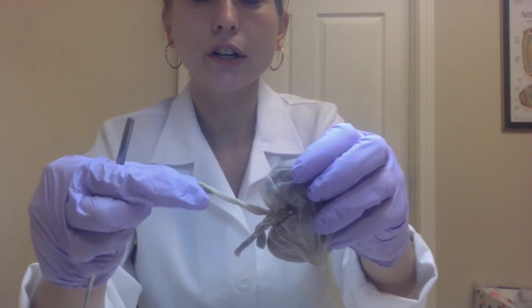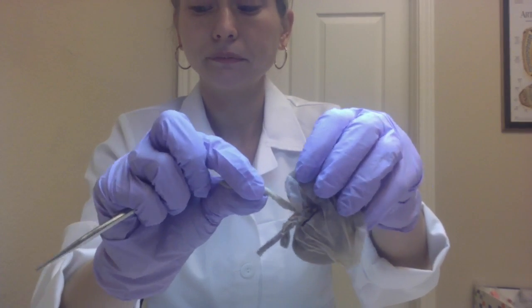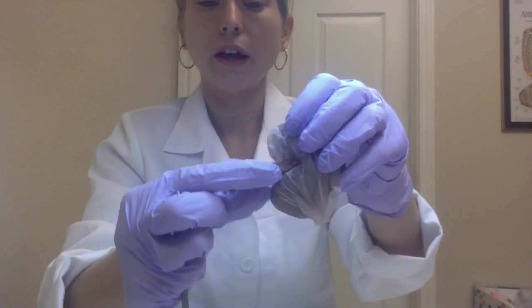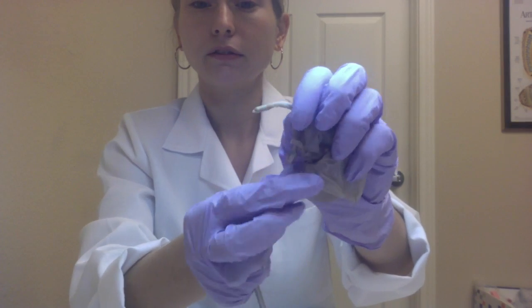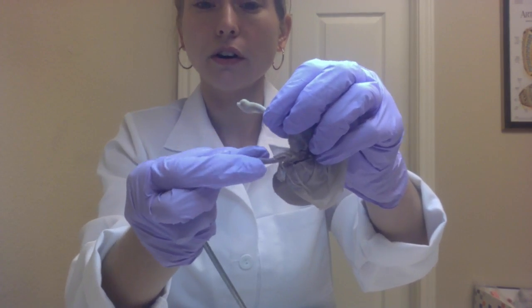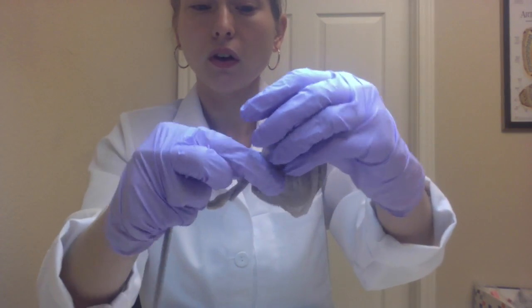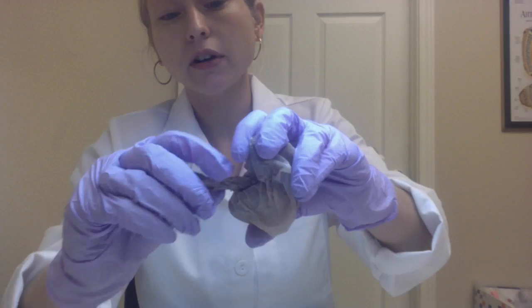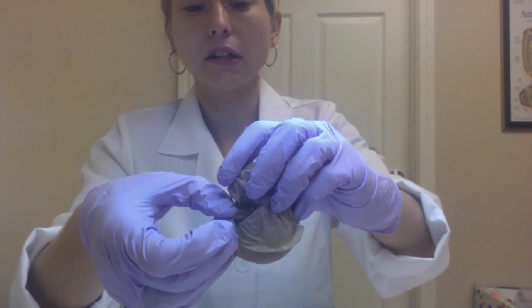This is the ureter. This is the renal vein. And this is the renal artery. All of this together is the hilum.